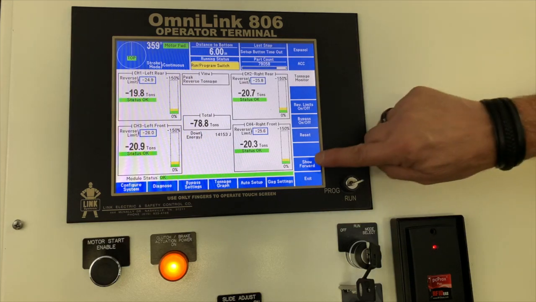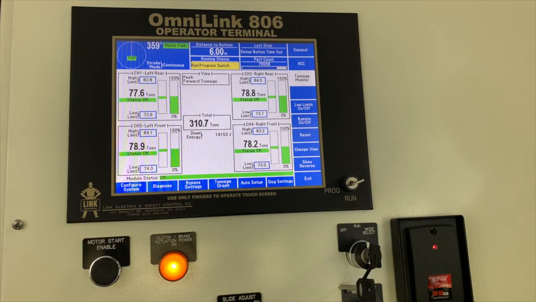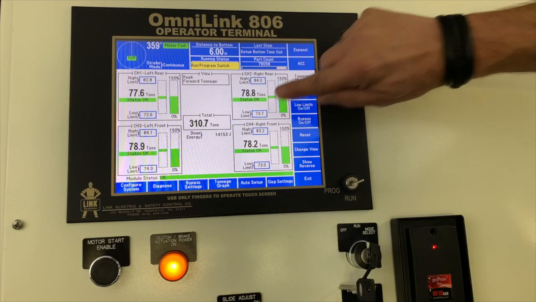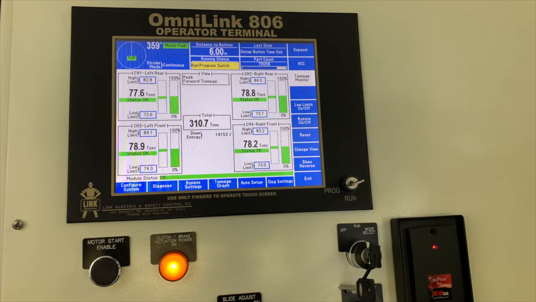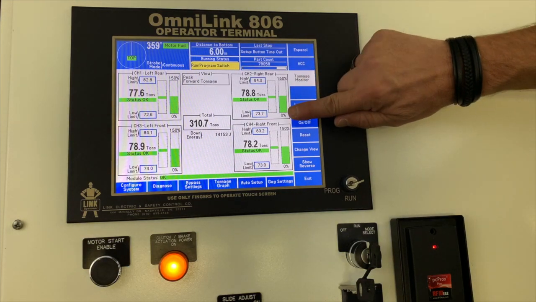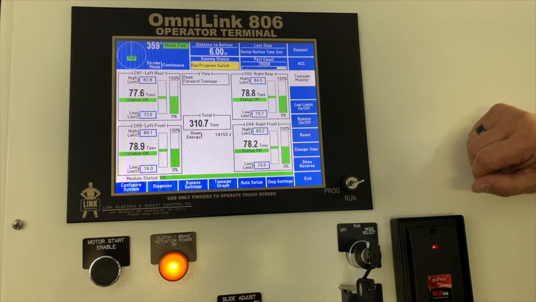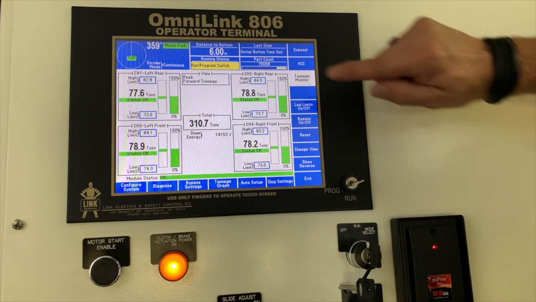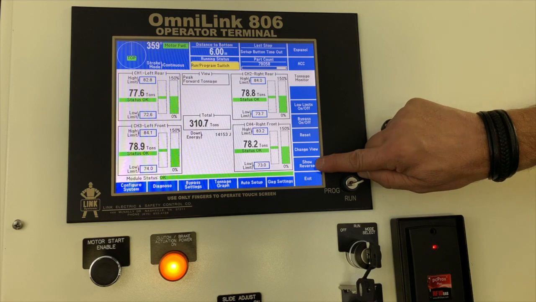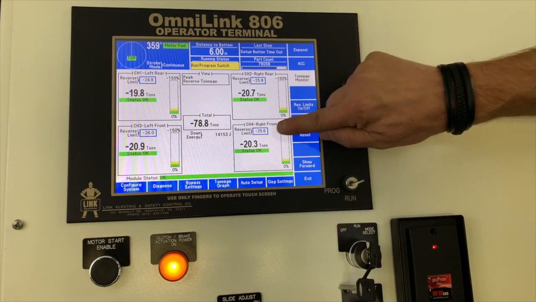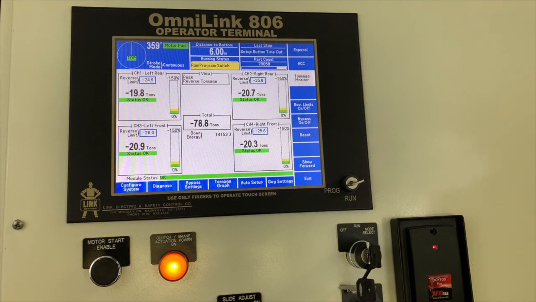Go back to the forward view. On the screen, we can adjust the tonnage limits up and down. You can see the channel tonnage is within the configured high and low limits. The limits are configured for forward tonnage. We see the forward limits. Press reverse to view and adjust reverse tonnage. Most manufacturers recommend 10% or less of the max tonnage as the reversal limit.